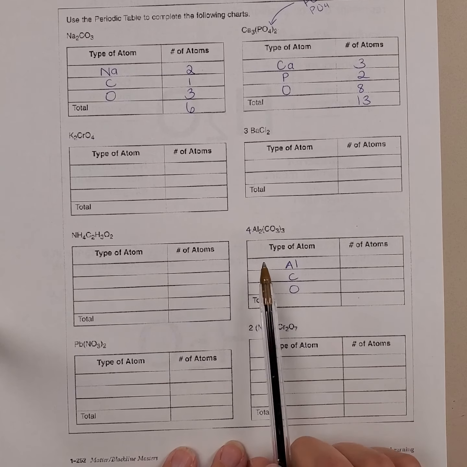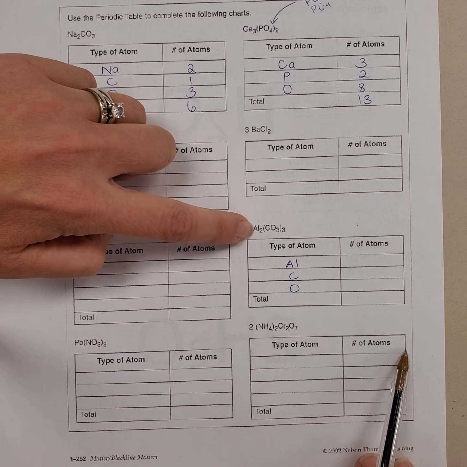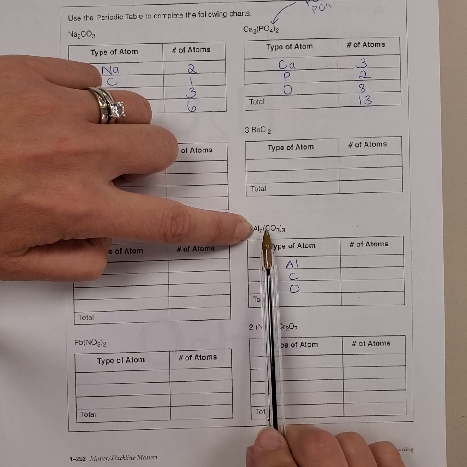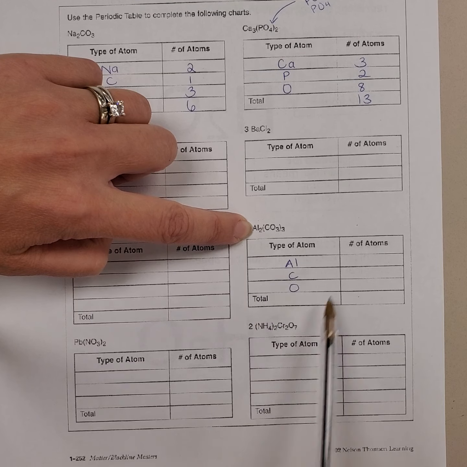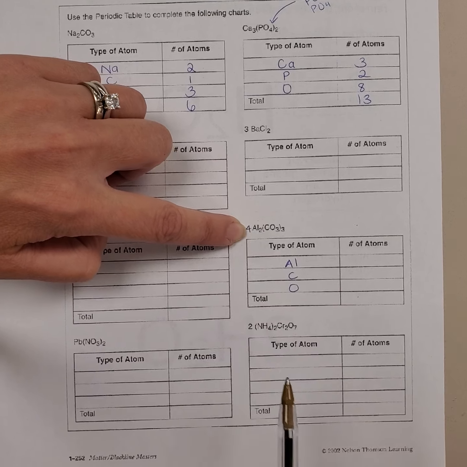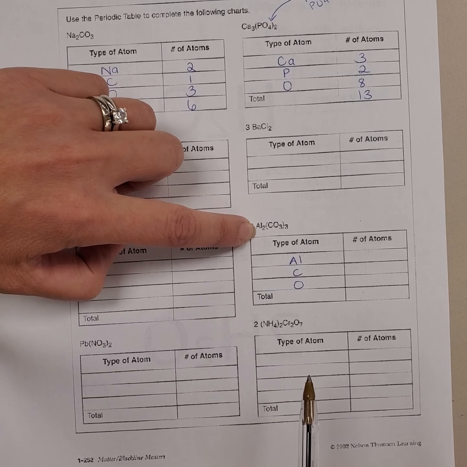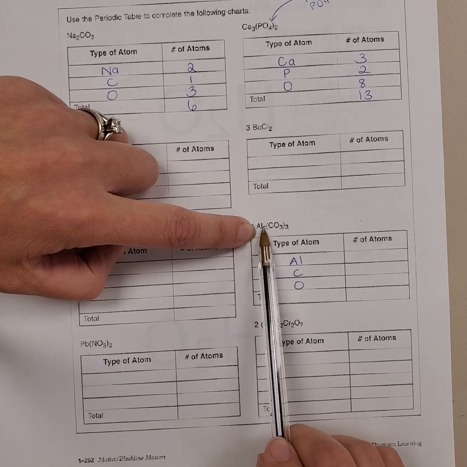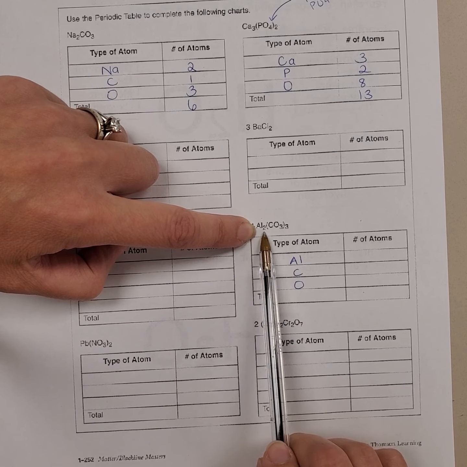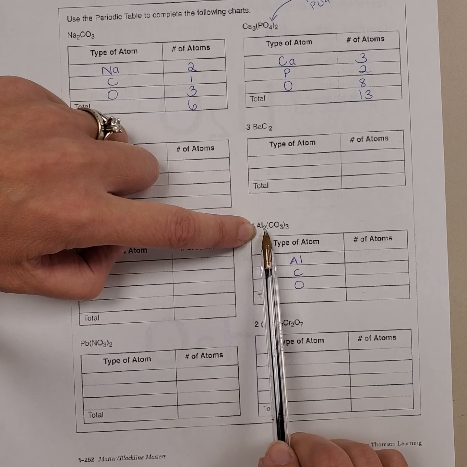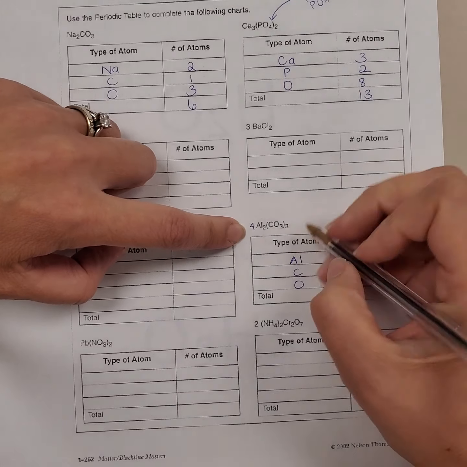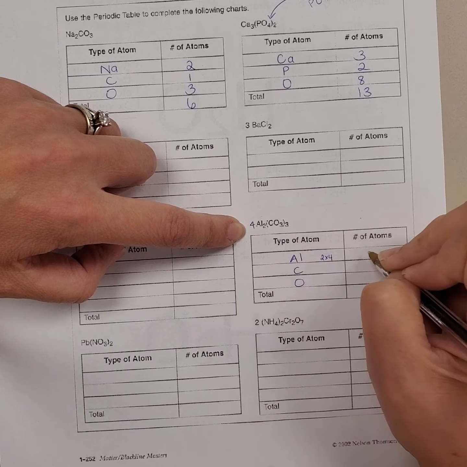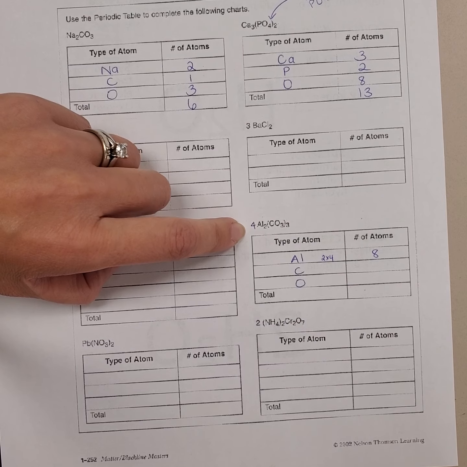If you cover up the 4, figure out how many aluminums, carbons, and oxygens there are first, and then multiply that number by 4. So I cover the 4. I've got an aluminum with a subscript of 2. So 2 times 4, which is 8.